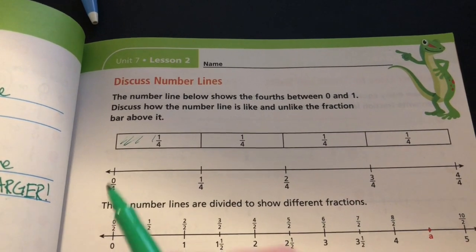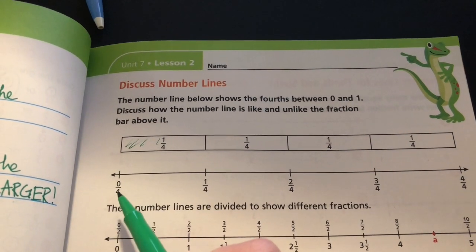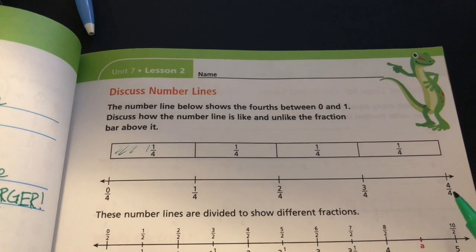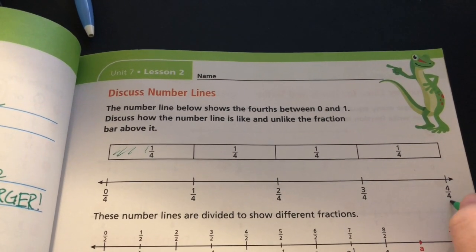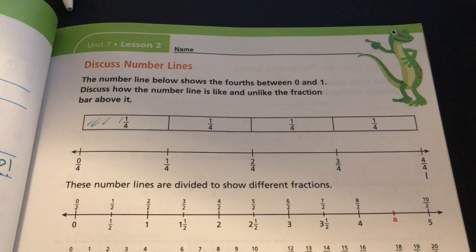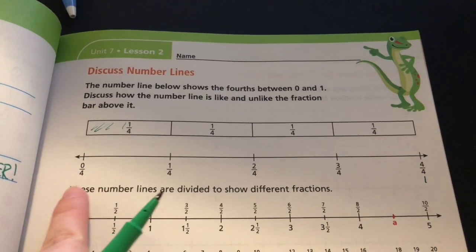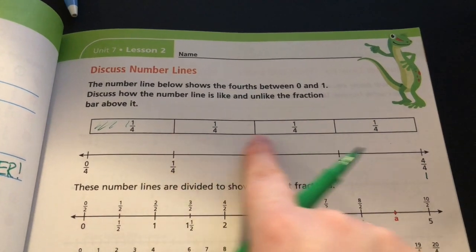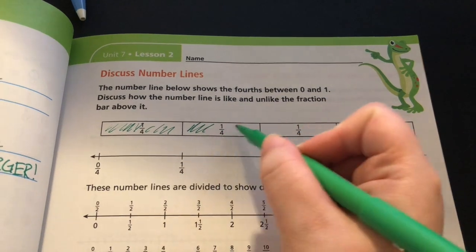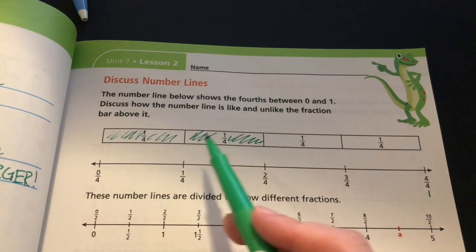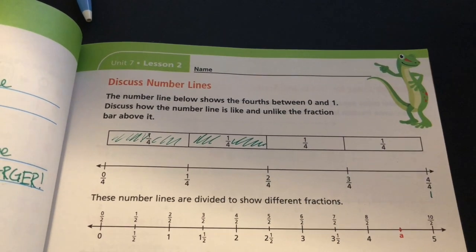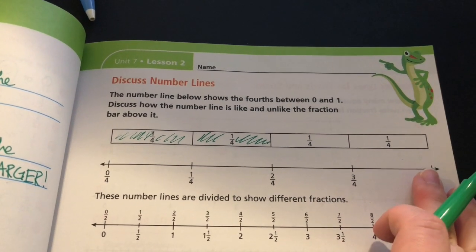And so here we have 0, which can be represented as 0/4, 1/4, 2/4, 3/4, and 4/4, which is also represented as 1, because 4/4 is equivalent to 1. So one way that we can say they're alike is that they both represent fractions going vertically. So if we were to fill this fraction bar, we could say, oh, 2 of these are filled in. That is the same as 2/4, which is at the same point on this number line. So they're both shown vertically.